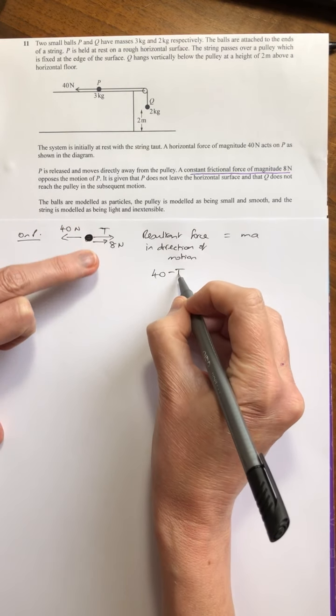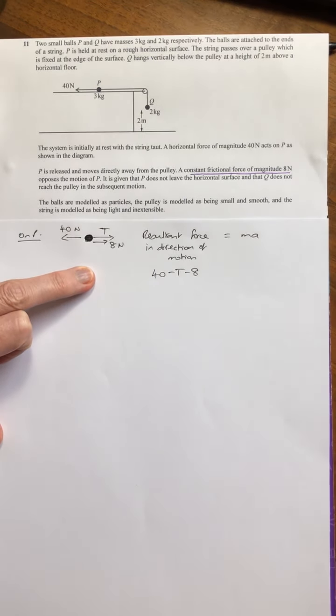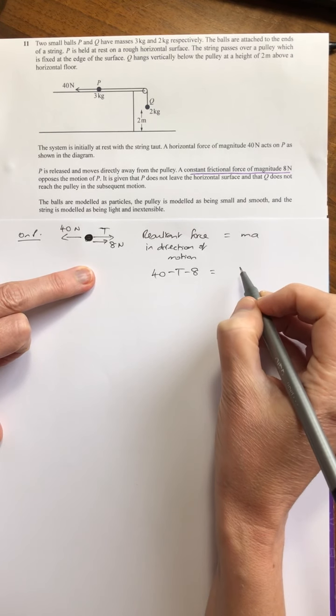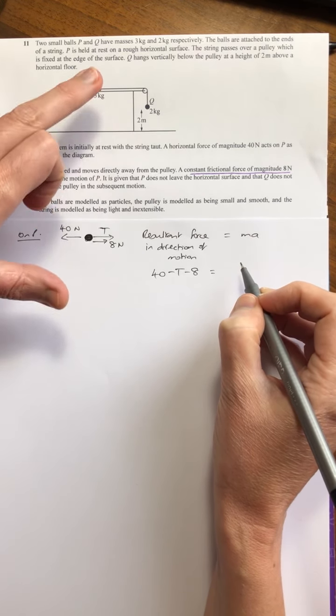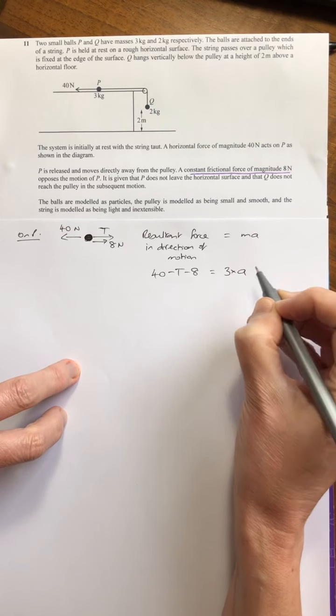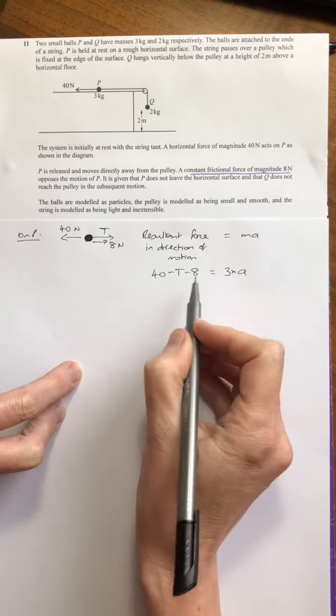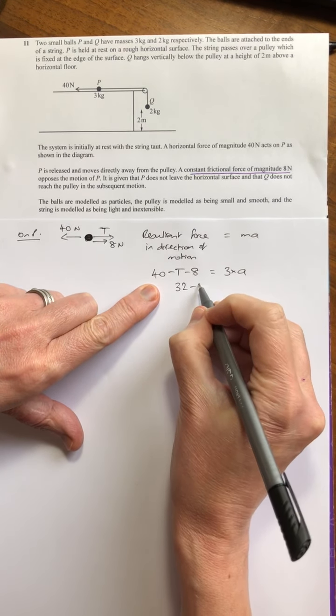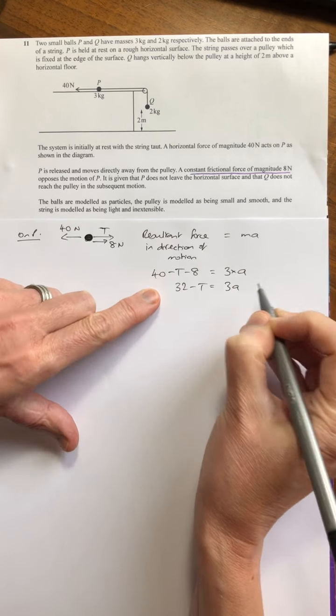The tension and the 8 are both opposing the motion, so they're both going to be negative. And that's equal to the mass of P, which is 3 kilograms, times its acceleration. So if we just tidied that up, that's going to be 32, isn't it? So I have 32 minus T is equal to 3a.